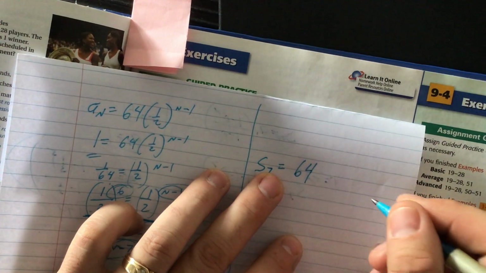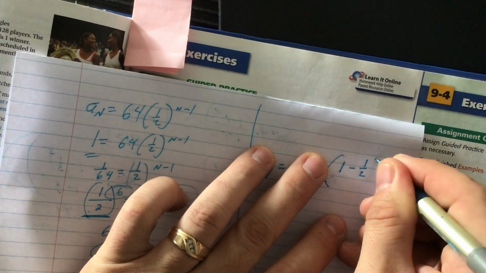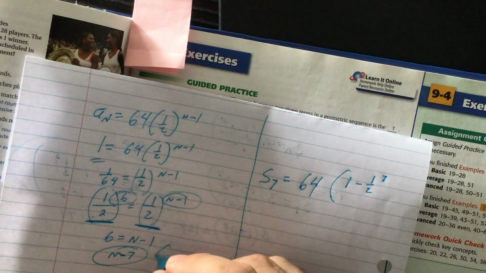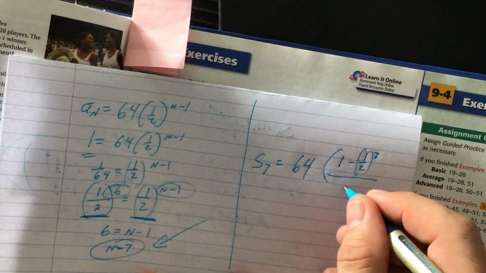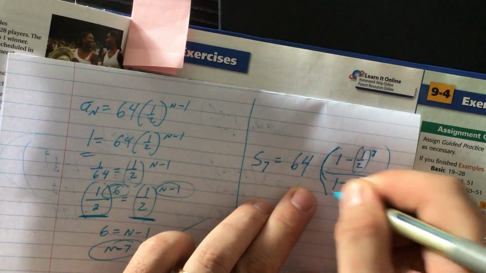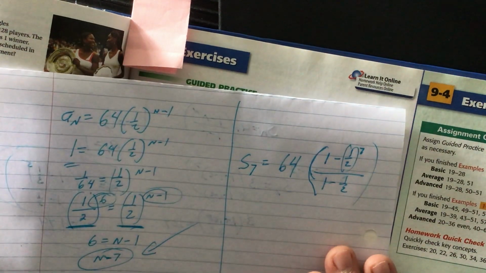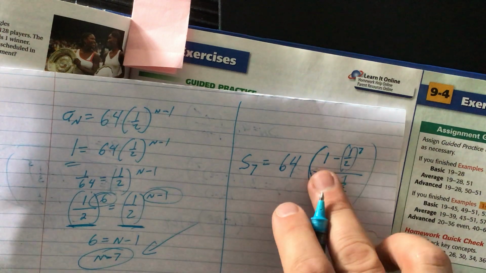A1, I'm starting with 64. It is 1 minus a common ratio, 7 rounds, that's what I needed this number for, over 1 minus a half. Again, double check that you can type that in with no issues. 1/2 to the 7th has to come before you subtract.